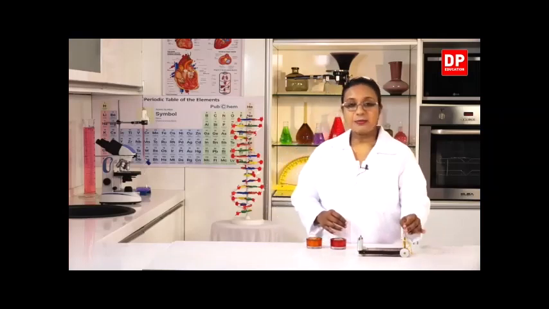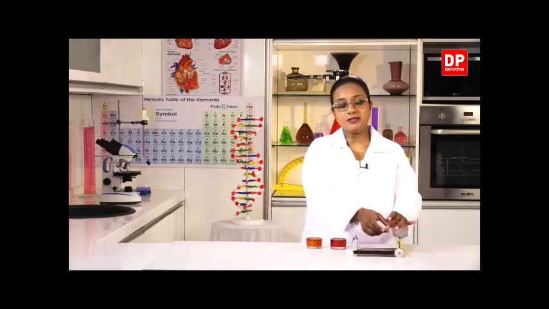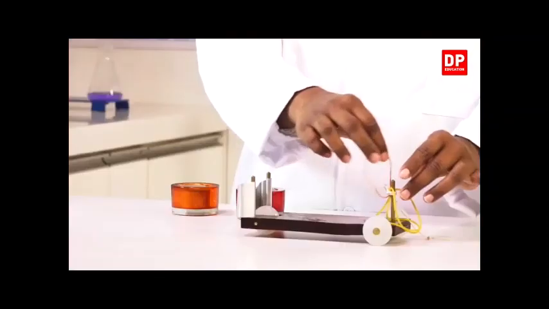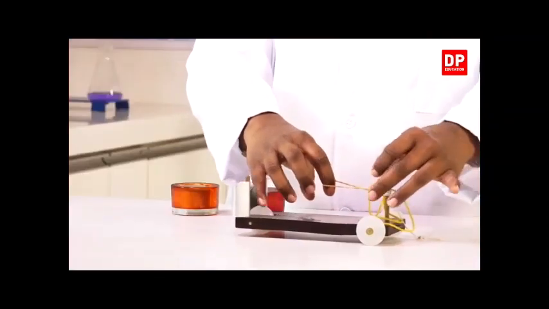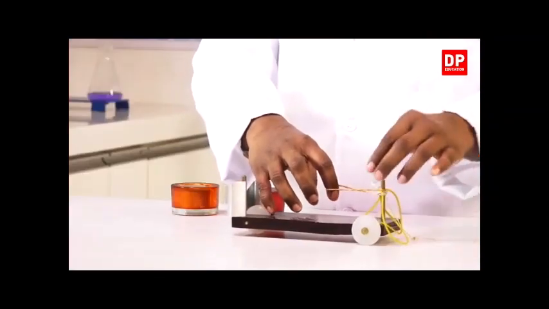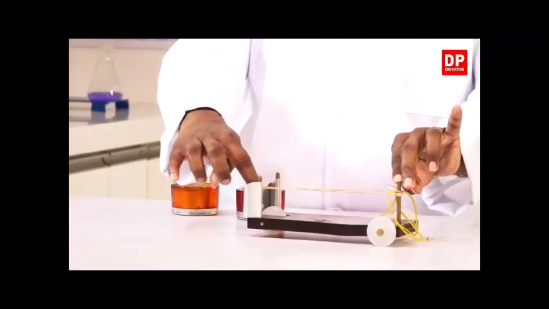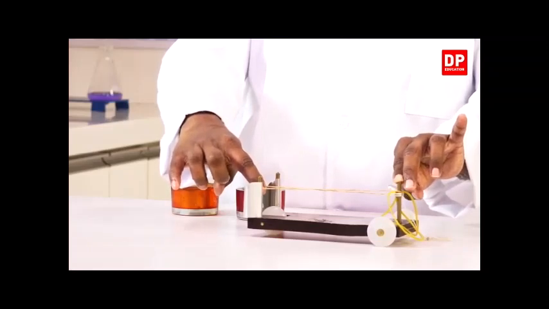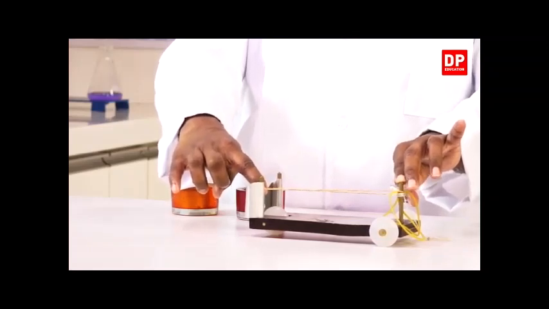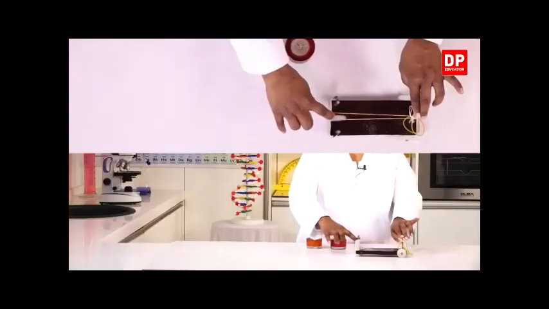First we will do the activity with just one rubber band. I have already attached the rubber band to the trolley. I will stretch the rubber band in order to apply the force. Then when I release the trolley, you can see how it moves. So, I am going to release the trolley now.